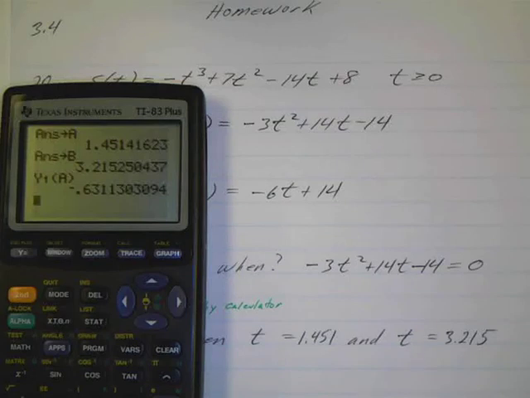All right, because I had my position function, so I put that into my position function to find out where I'm at 1.451 seconds, and this is where I'm at. So this is seconds. And this is my position, and my position is going to be negative 0.631, and that's going to be in meters. So I can put that in meters, and that's a position.